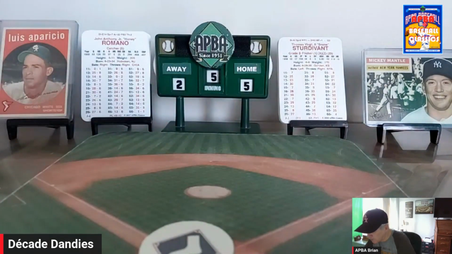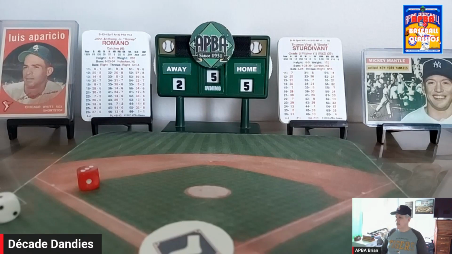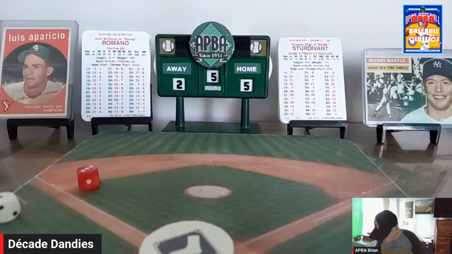All right, Johnny Romano pinch hitting for Bob Shaw. 31 is a 9 against the B pitcher. That's a base hit for, not a base hit because Sturdivant becomes a grade A pitcher pitching to Romano. Oh, I made a mistake there. I should have set up a different pinch hitter.